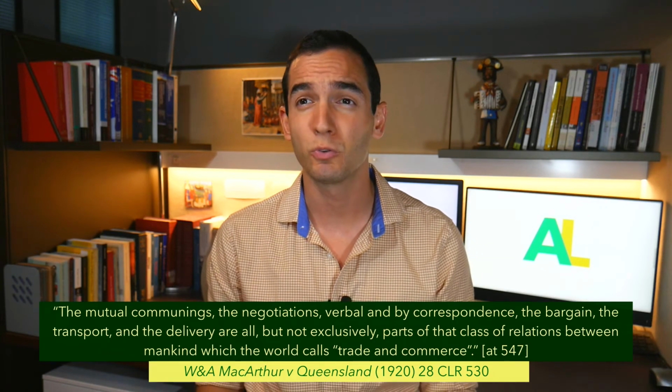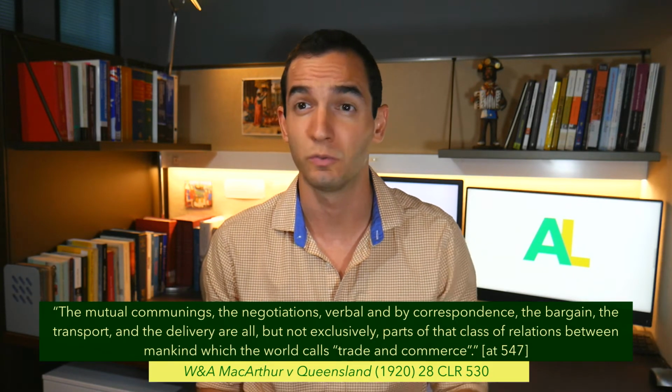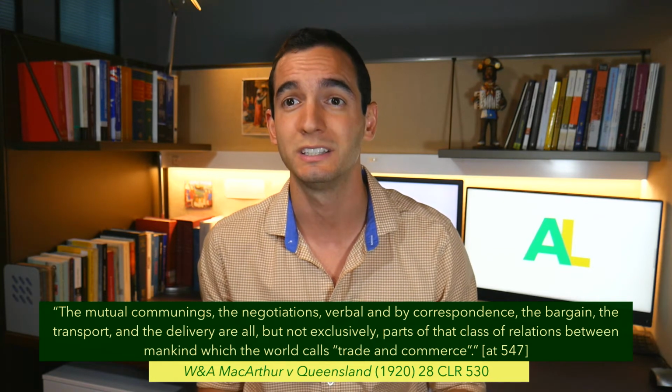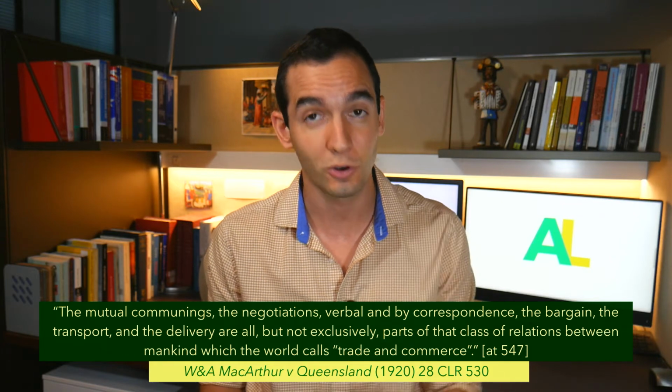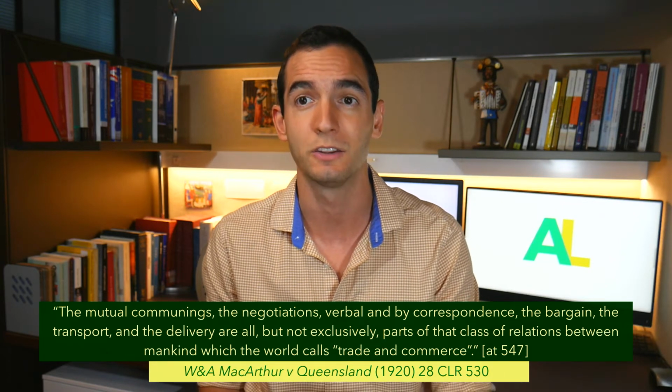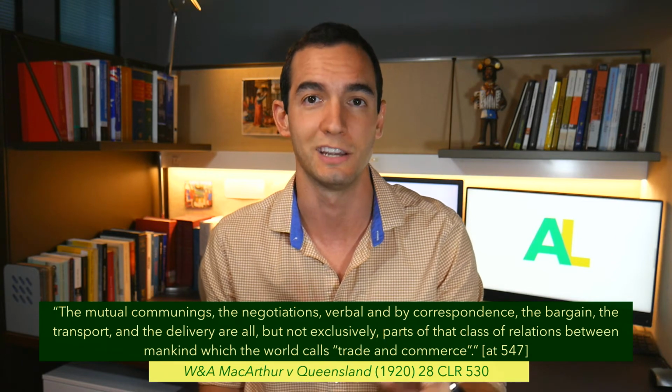The judicial definition of trade and commerce was established in a case called W&A McArthur and Queensland from 1920. In this case, the High Court accepted that the ordinary meaning of the words trade and commerce should be used. So they said that the mutual communings, the negotiations, verbal and by correspondence, the bargain, the transport and the delivery are all, but not exclusively, parts of that class of relations between mankind which the world calls trade and commerce.